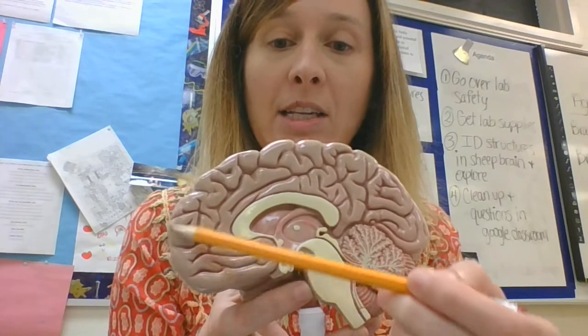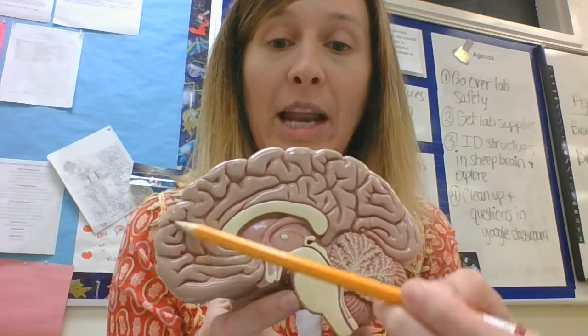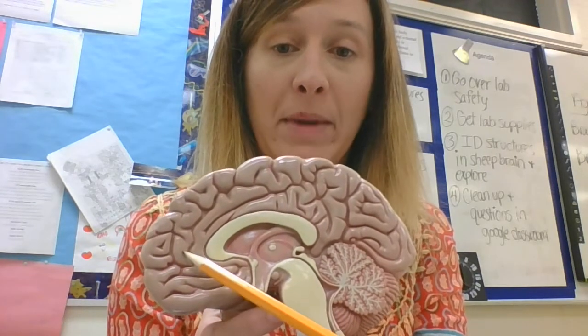So this area is called the frontal, based on that bone. Okay, the frontal area is where we're going to have a lot of our higher order thinking. It's where creativity, memories, emotion, and logic are going to be.